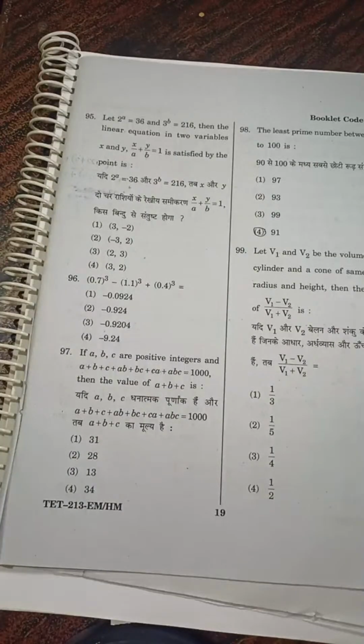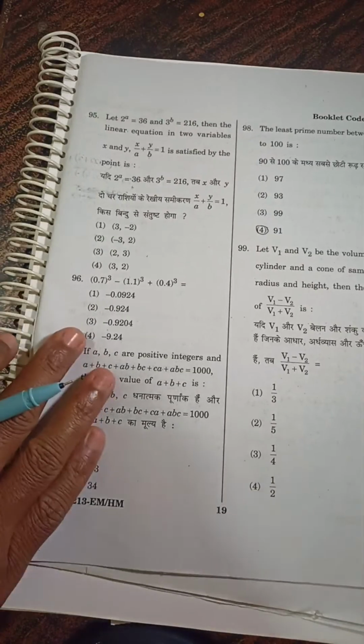These are very, very simple questions. We are going to solve all the problems with a very easy method. Now see the question number 30.